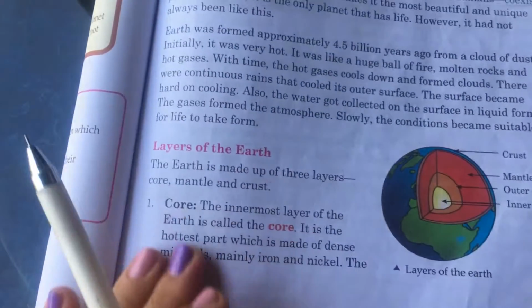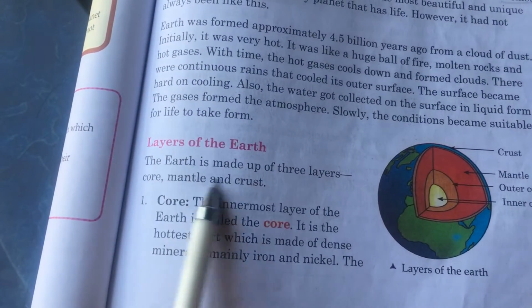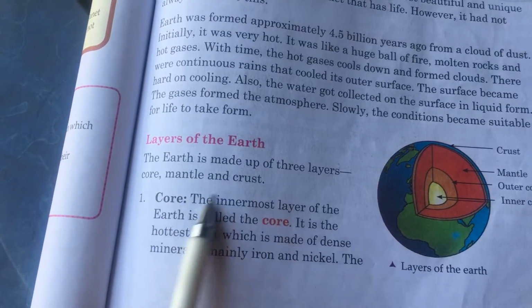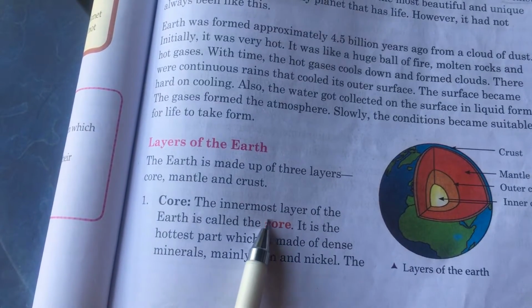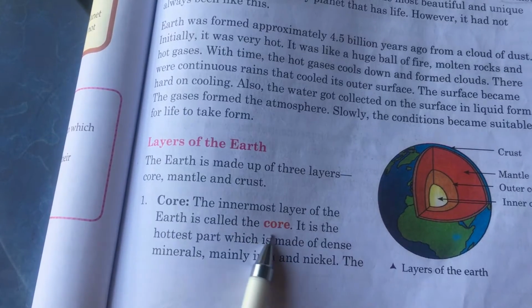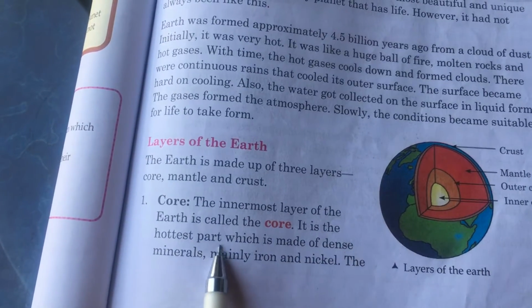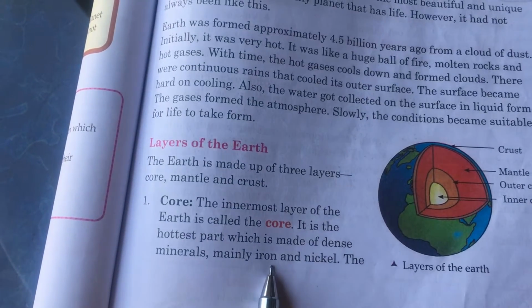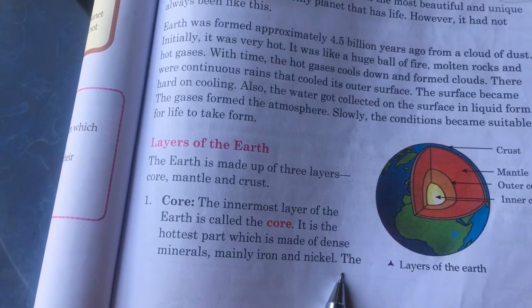Now, let us know about the layers of the Earth. The Earth is made up of three layers: core, mantle, and crust. Core. The innermost layer of the Earth is called the core. It is the hottest part, which is made up of dense minerals, mainly iron and nickel.